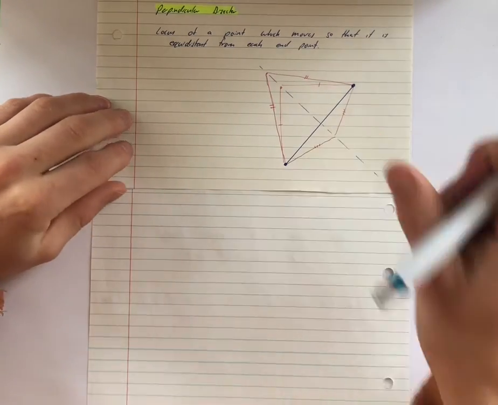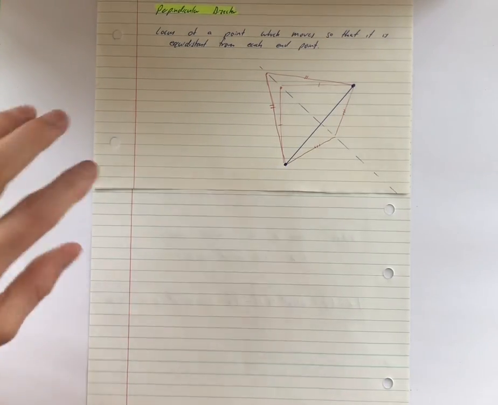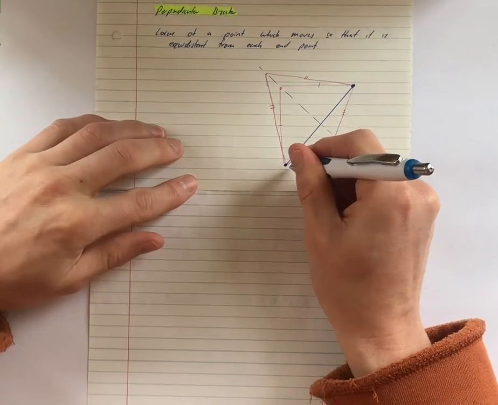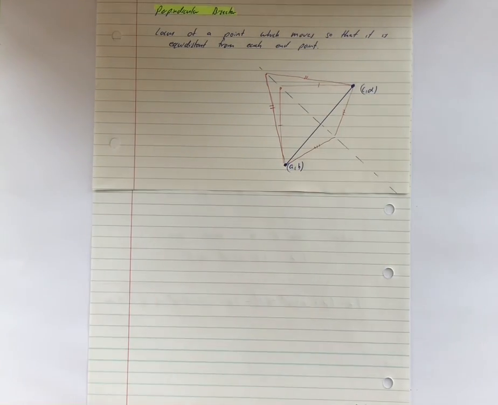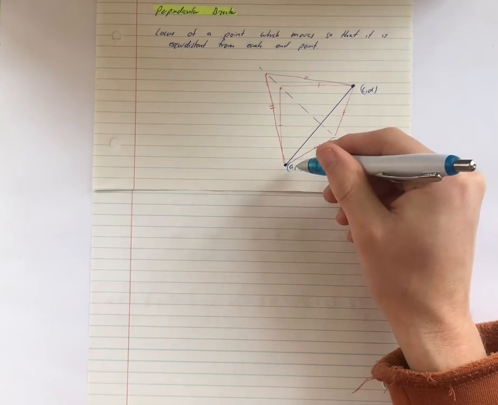Okay, last one. The perpendicular bisector. Should be pretty standard. I'm just going to make this point here (A, B). I'm going to make this point here (C, D). And we're going to just derive the complex locus. So the perpendicular bisector of a line joining two fixed endpoints is the locus of a point which moves so it's an equal distance from each point, (A, B) and (C, D).